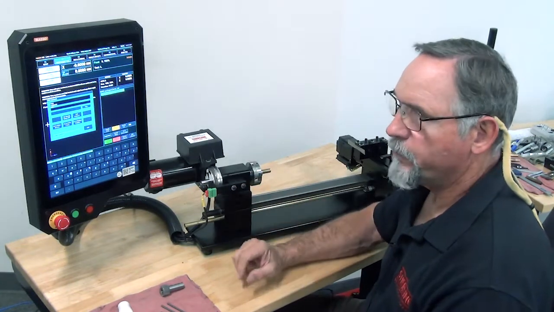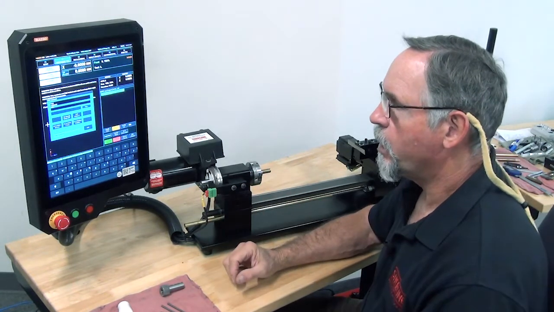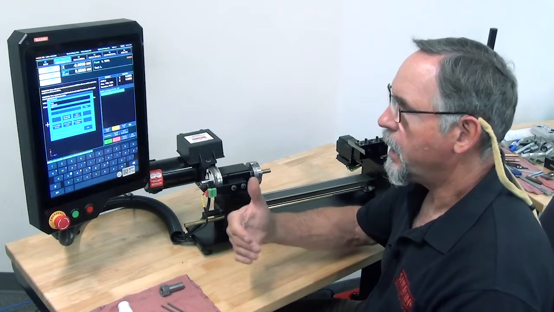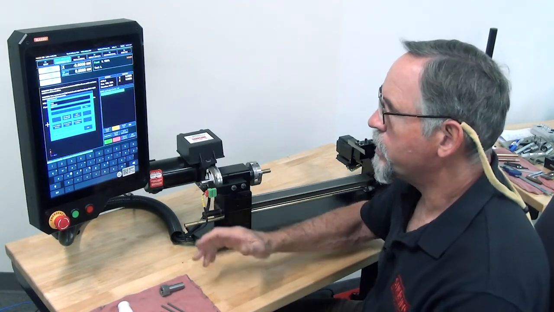In your program you'll have the same thing, S and whatever RPM you want, M03, and M05 to turn your spindle off.